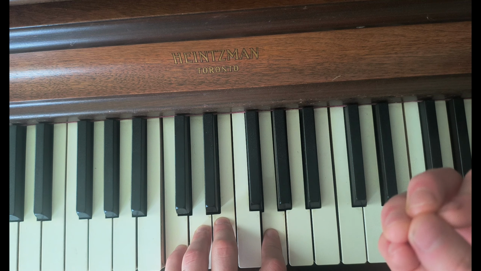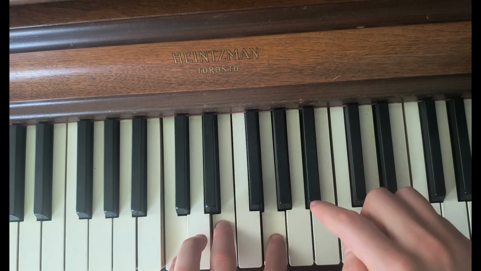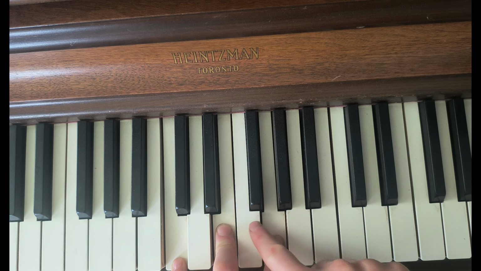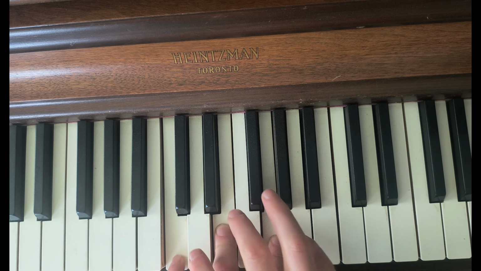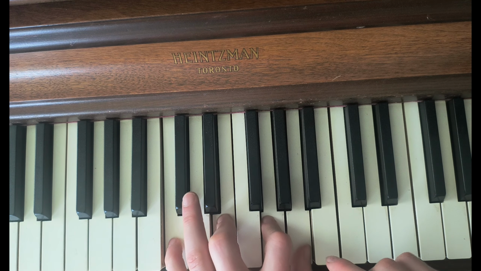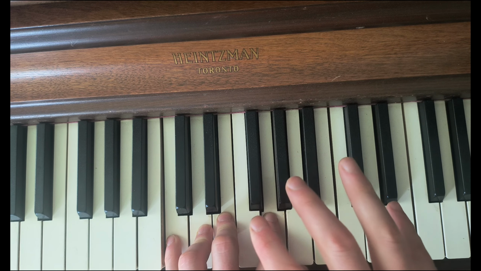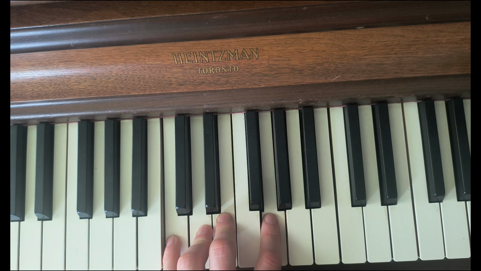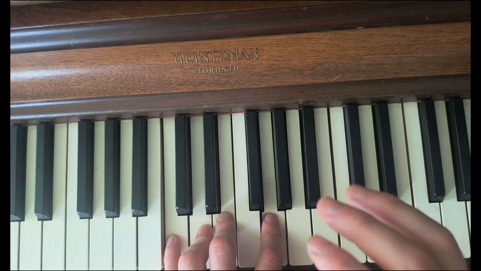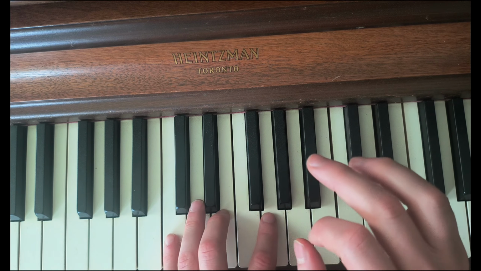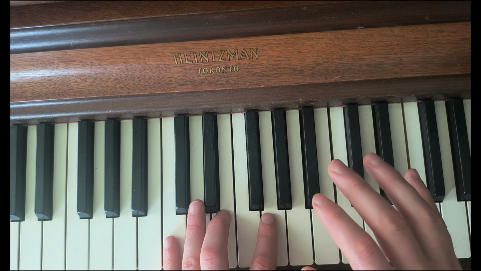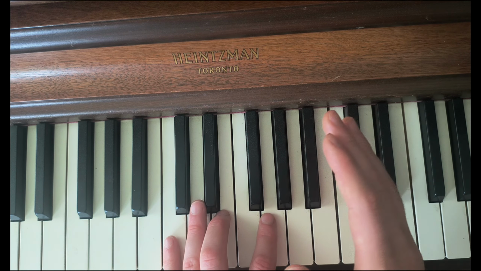Do you like how it sounds? See, here I'm actually adding another note. So even though this is our root, I can color it by adding extra notes. So go ahead and be creative and use your ear, okay? Rules are just guidelines. They're not set in stone, okay? They're there to guide you.